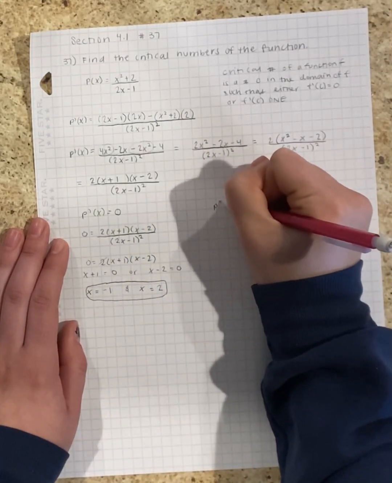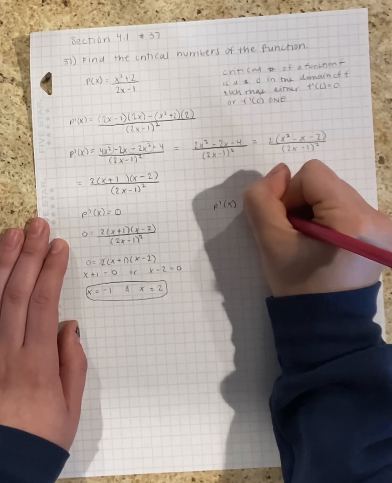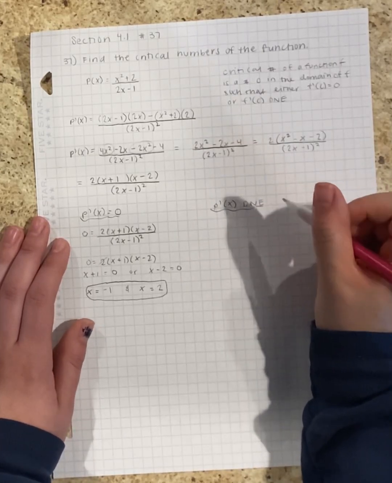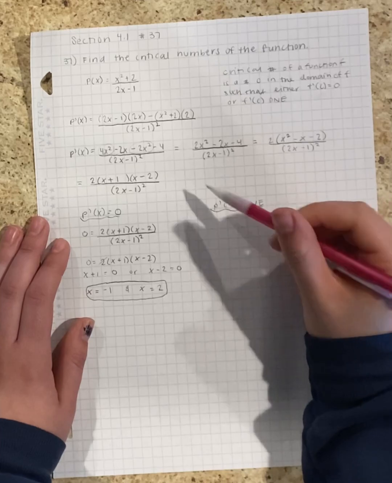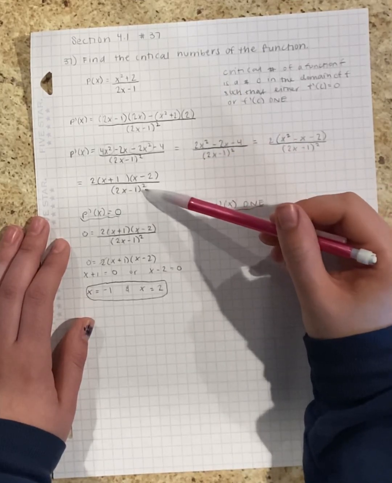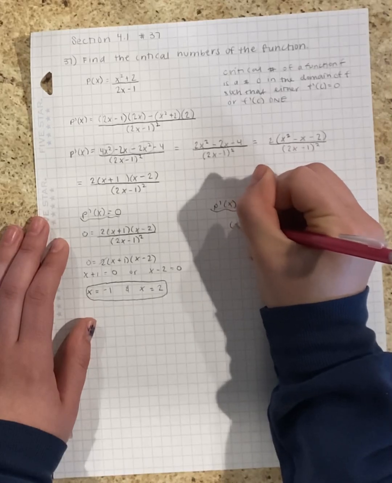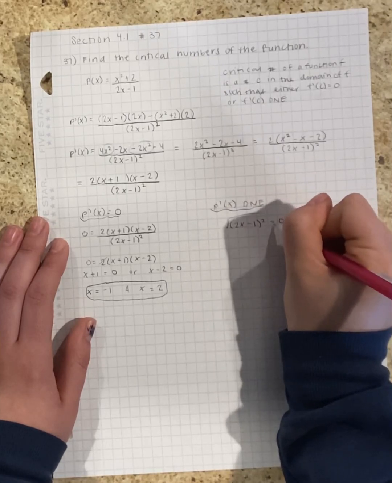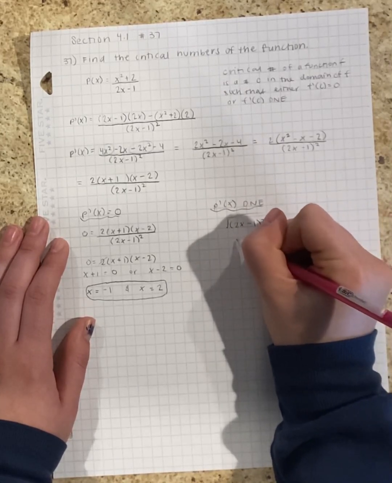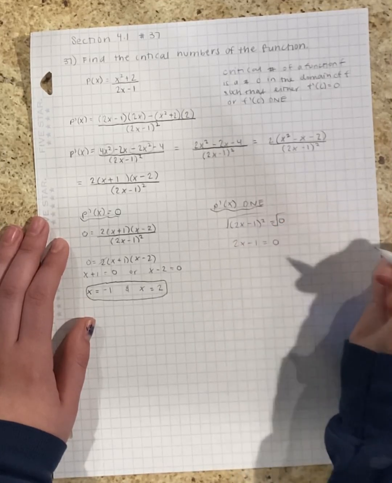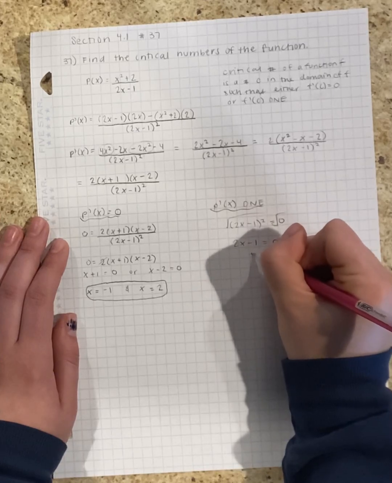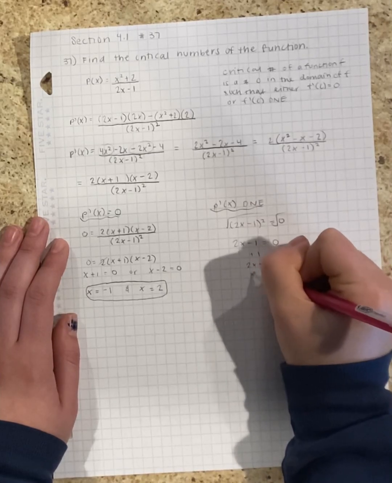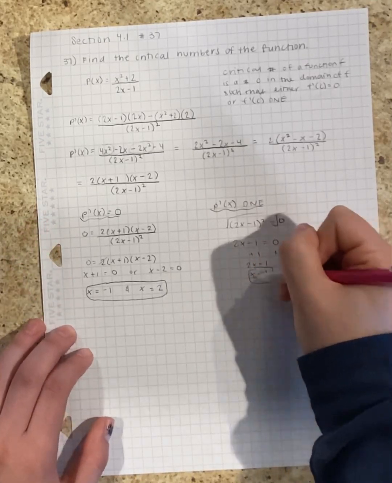But we also need to find where the derivative of p of x does not exist. So we found that one. Now we need to find this one. Now, where the derivative does not exist is where the bottom of the function equals 0, because you can't have a 0 on the bottom of a fraction. So we're going to make 2x minus 1 squared equals 0, and we could just get rid of the squared by square rooting both sides. So it's just 2x minus 1 equals 0. We're going to add the 1 to both sides, so x equals 1/2. This is where the derivative cannot exist. So this is also a critical number.